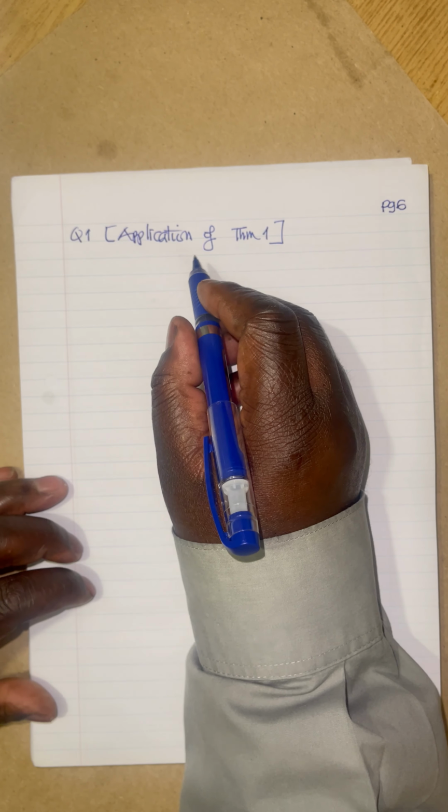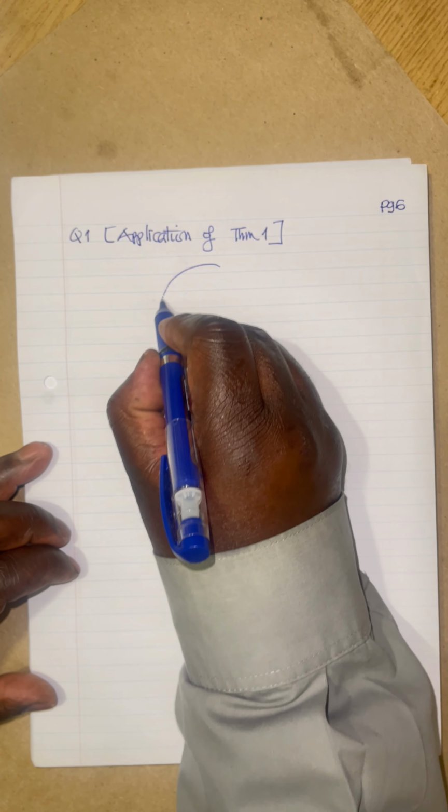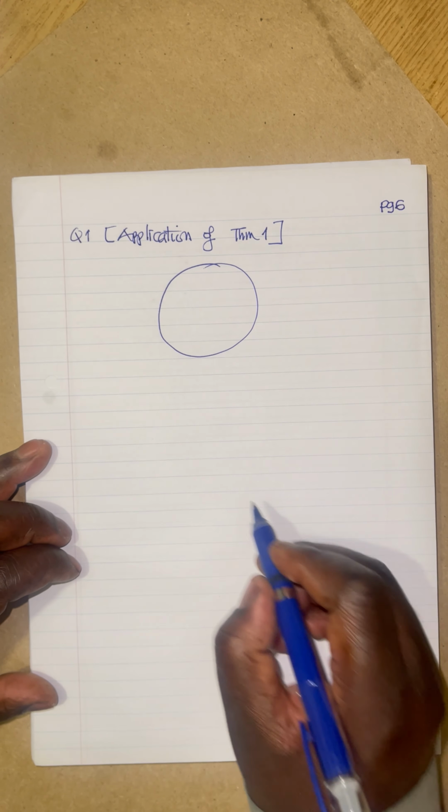Now notice that I'm calling this theorem 1. Someone else may call it theorem number 2. That's why it's important to know the name and the statement. Right, so let me capture the question. I'm going to draw the circle. There you go.